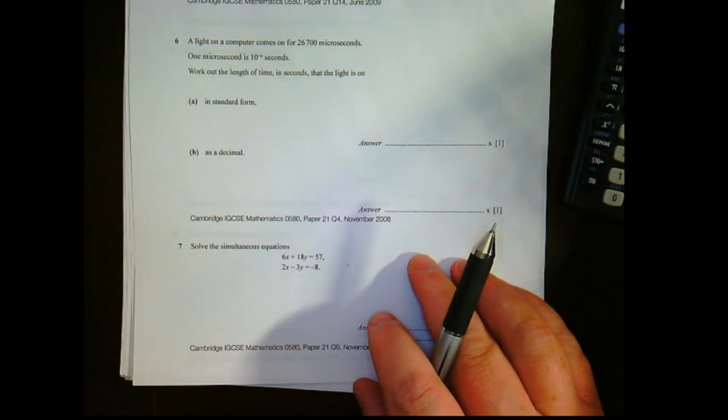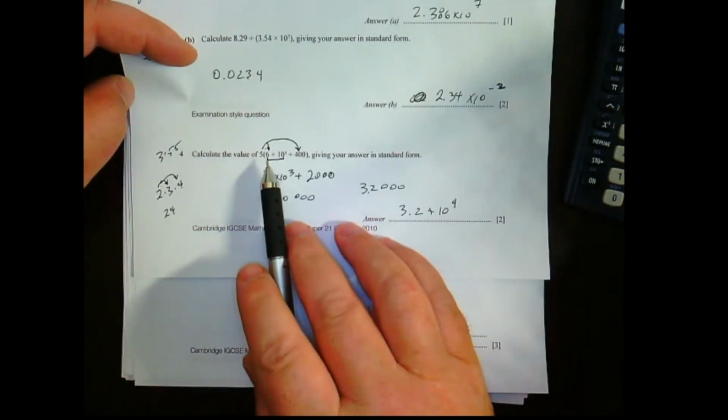Huh? There's something kind of screwy right here. I'm kind of curious if this is actually correct. Let me look at this again. Let's just try this again real quick. Double check.